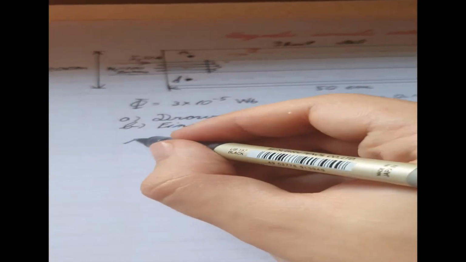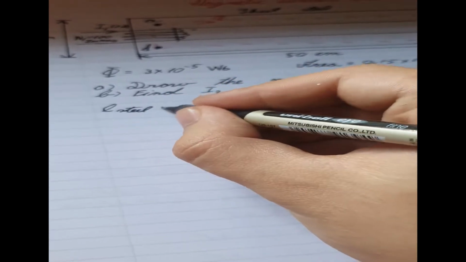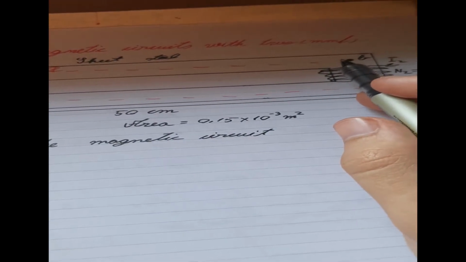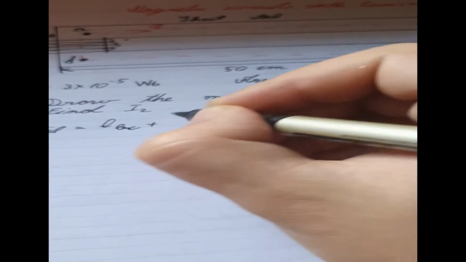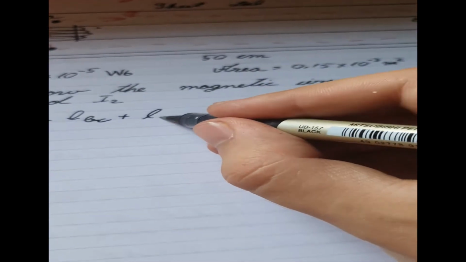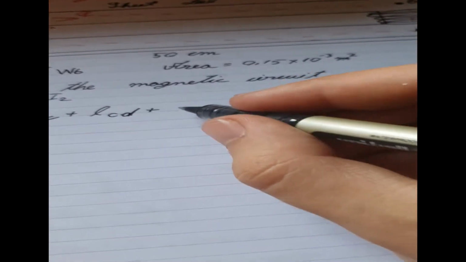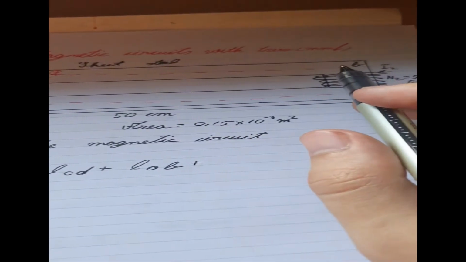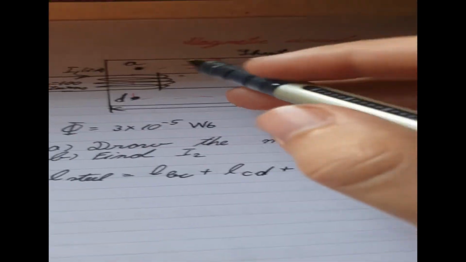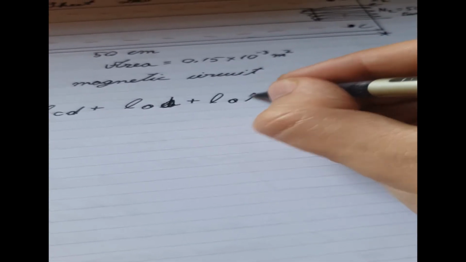So L of steel will be equal to the length from point B and C, plus the length from C and D, plus the length from A and D, plus L, A and B.